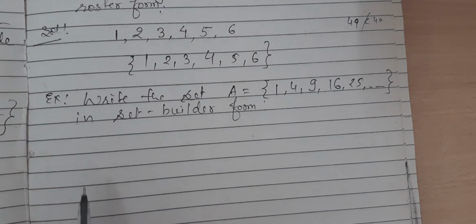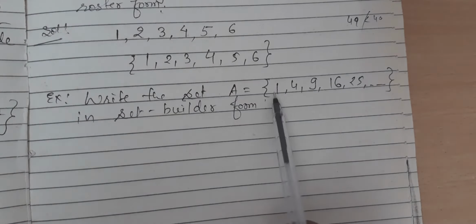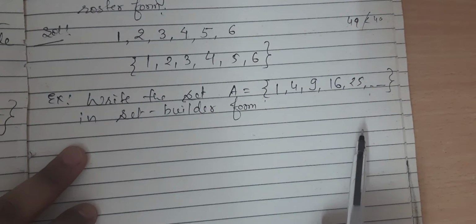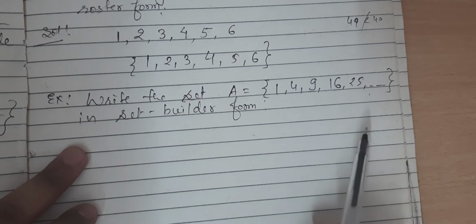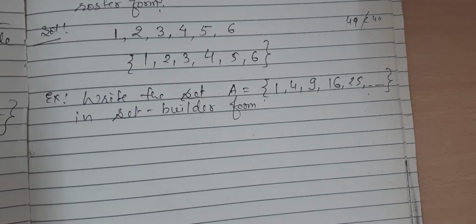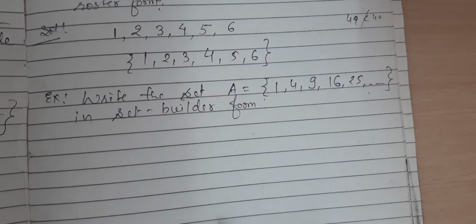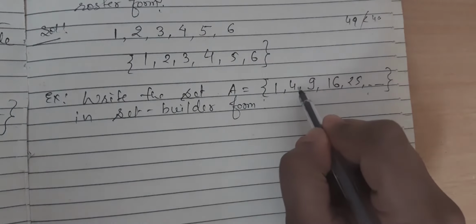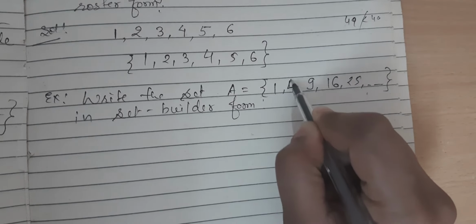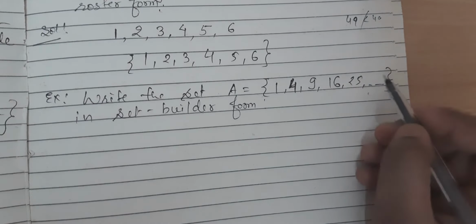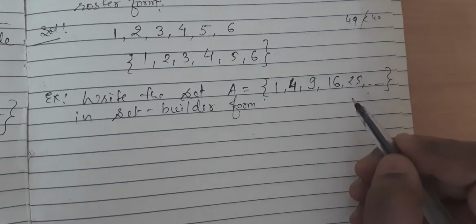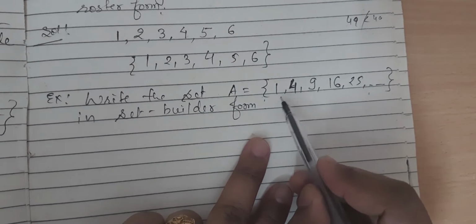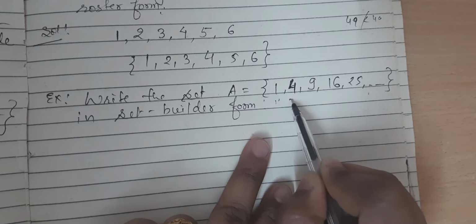Now see this example. In this example, a set is given in roster form, and we have to write it in the set builder form. And we know that in set builder form, we write the property which is possessed by each element of the set. So first we have to observe which property each element is showing in this set.